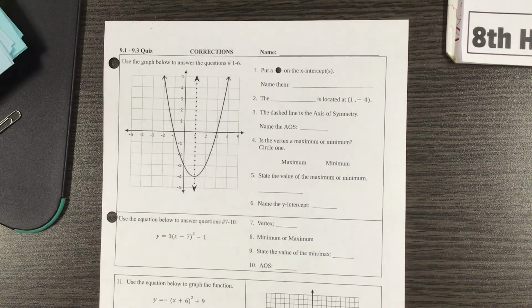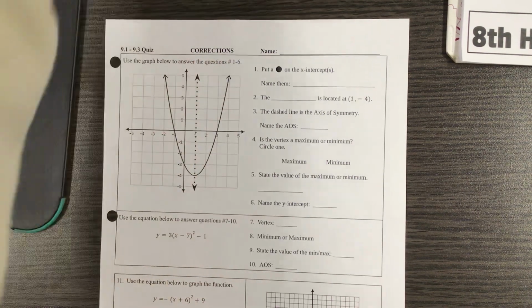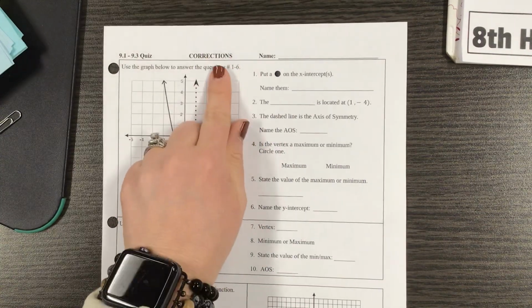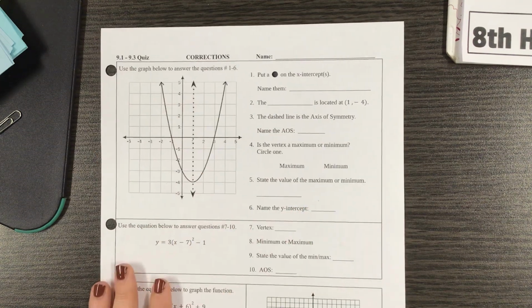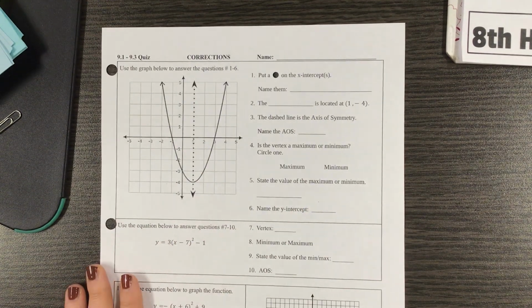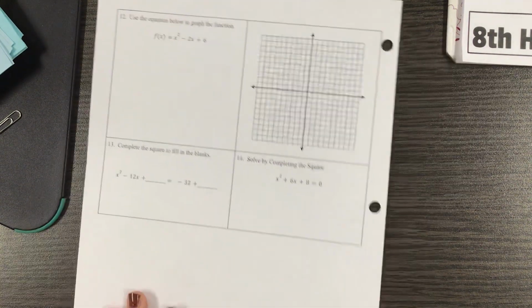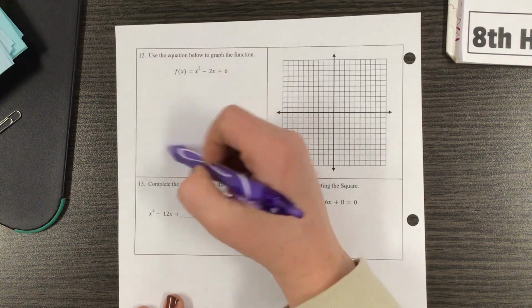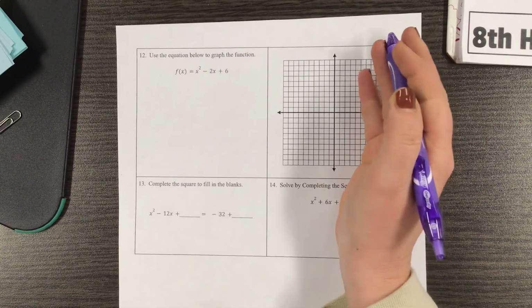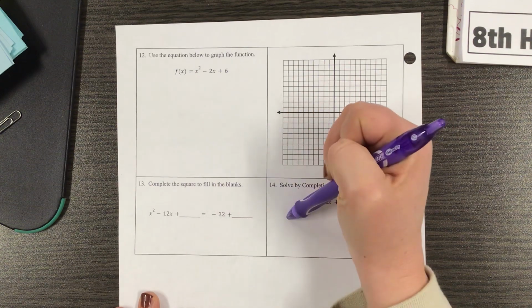Okay, hopefully you are watching this video after you have been given your 9.1 through 9.3 quiz back. Hopefully at this point you have your quiz on your desk and you have this quiz corrections page on your desk. What I would like for you to do is to completely ignore the front side. You're probably noticing that you got a score for this quiz based on your front side only. The back has either an X or maybe the word good written or a check mark or something along those lines to indicate if you got the answers right or wrong on number 12, 13, and 14.